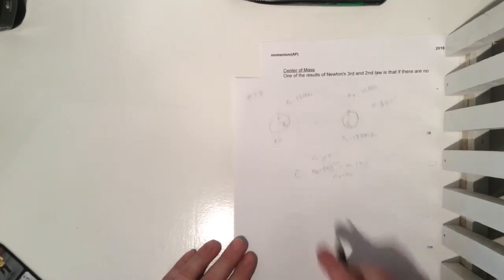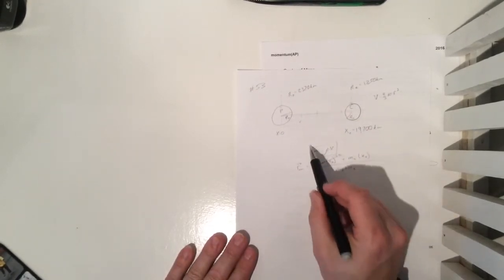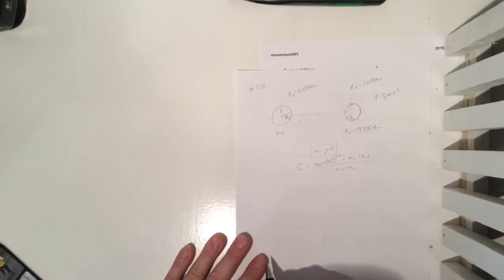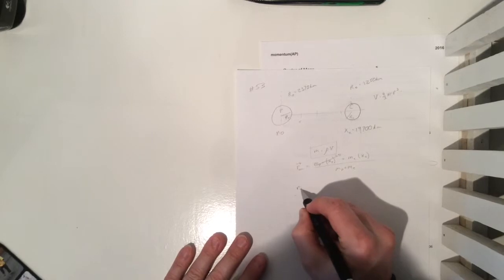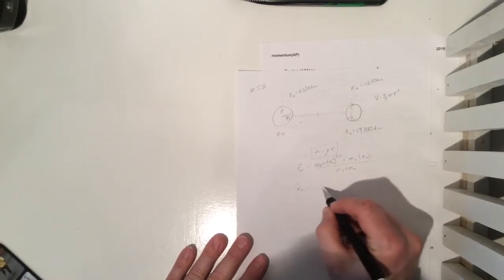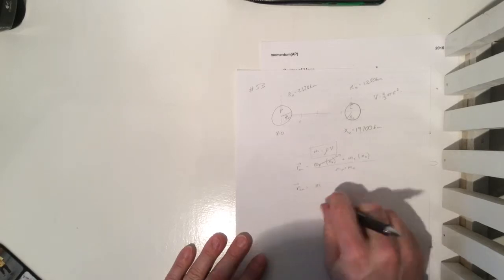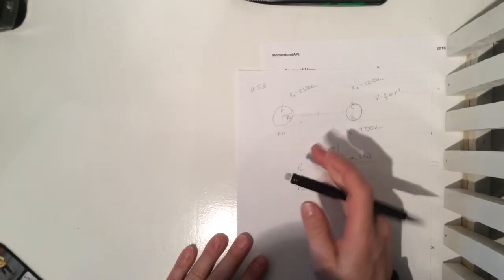But instead of mass, I'm going to use this density times volume equation, and again, volume is 4/3 pi r cubed. So R_CM: I have the mass of Charon. Oops, but we're going to make a substitution there, aren't we?